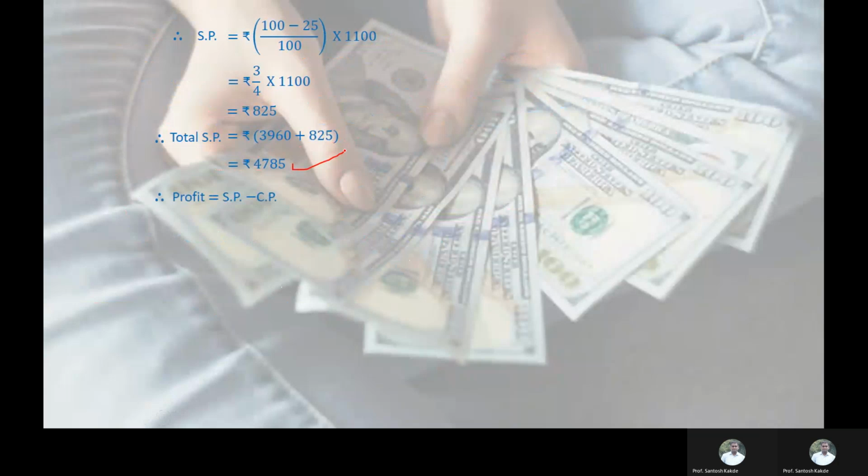Which one is greater, 4400 or 4785? 4785 is obviously greater. So we have made a profit here. So just write down the formula. Profit is equal to selling price minus cost price. Just put it in the formula and calculate it. We get the answer 385.